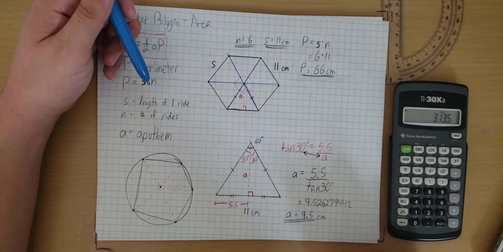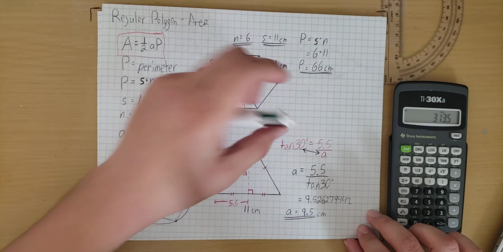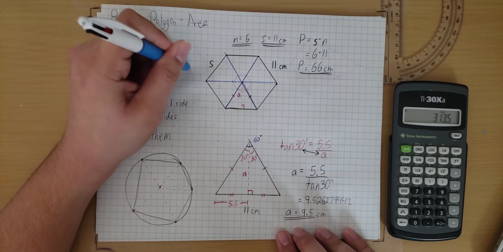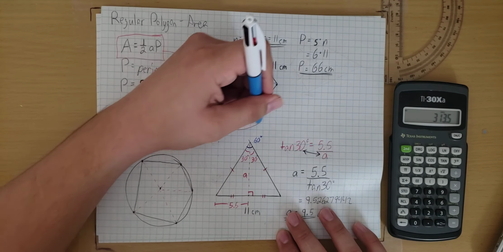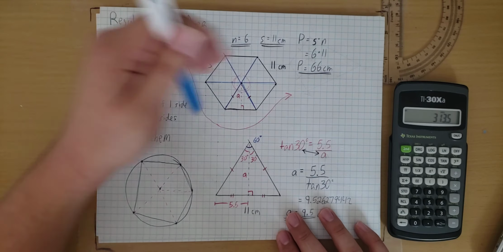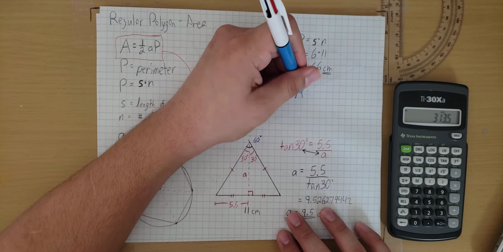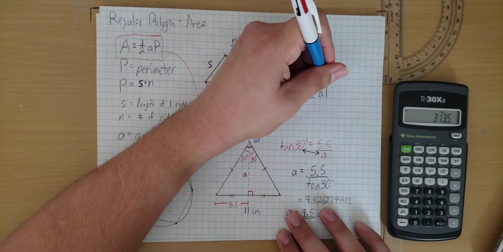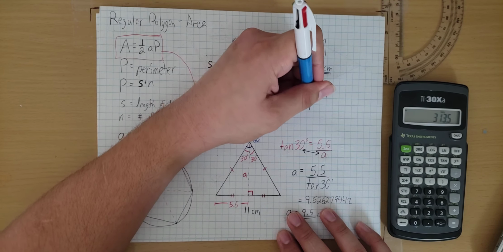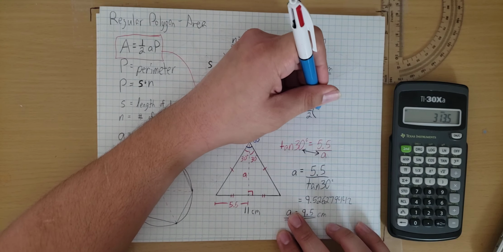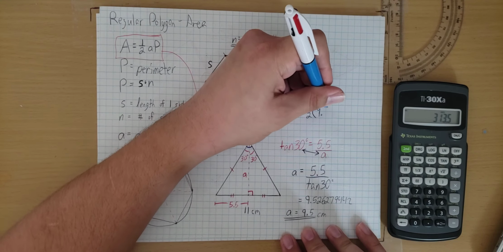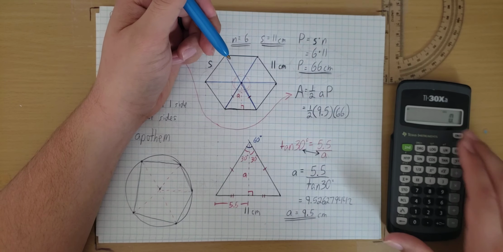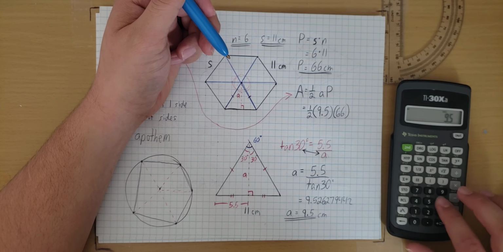Okay, so just to include the work here, it's kind of weird to put it in the middle here, but that's kind of how the paper worked out, so let's kind of swoosh in here. So again, since the area is 1/2 the apothem times the perimeter, our formula becomes 1/2 times 9.5 times 66.